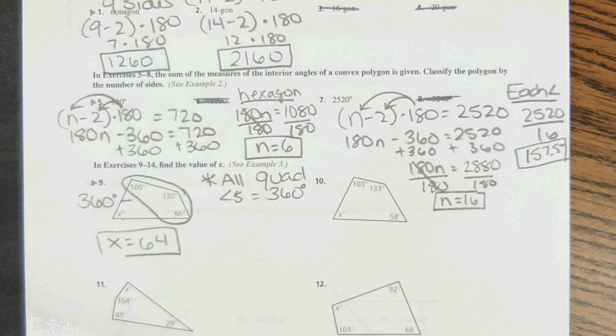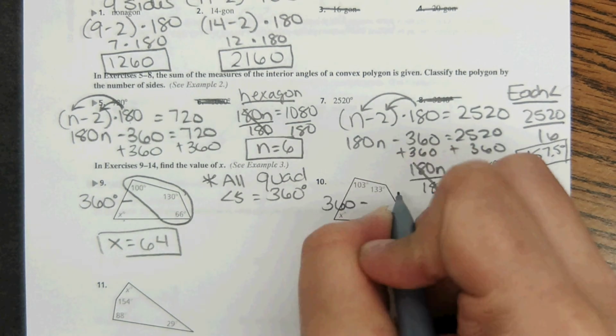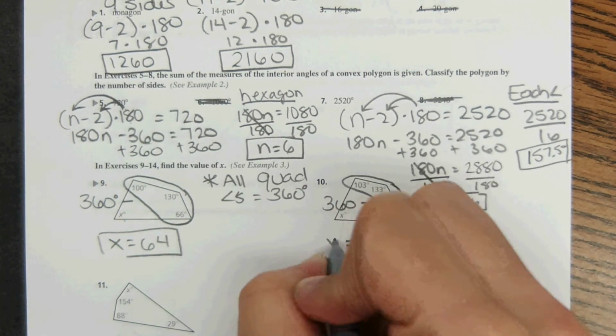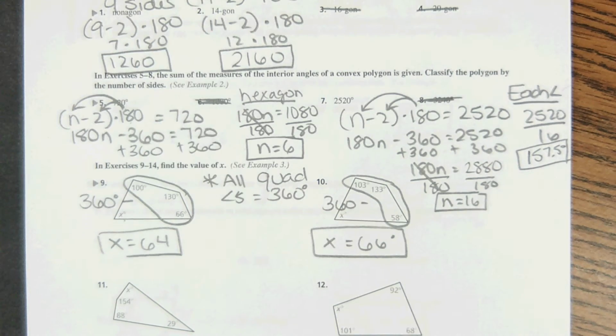We can just do 360 degrees minus these 3 angles equals x. So x would equal 64. You just plug it in a calculator and it'll come out to 64. Then for number 10, same idea, 360 minus these 3 angles equals 66 degrees.